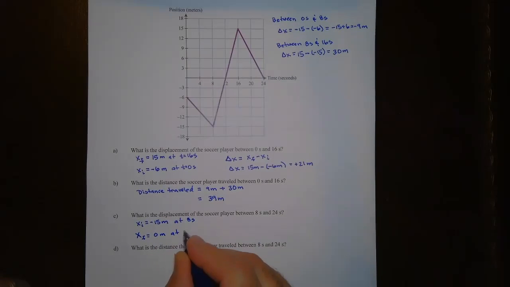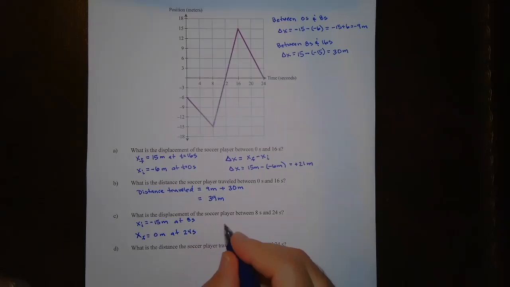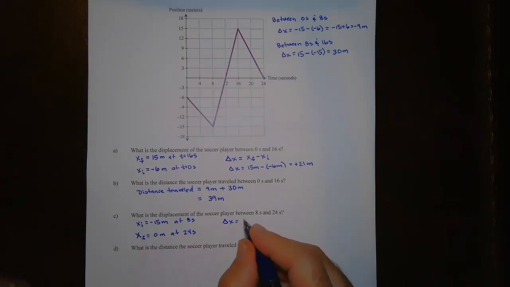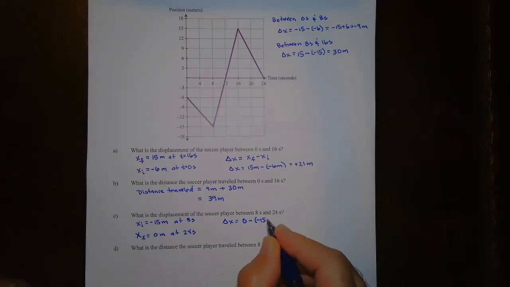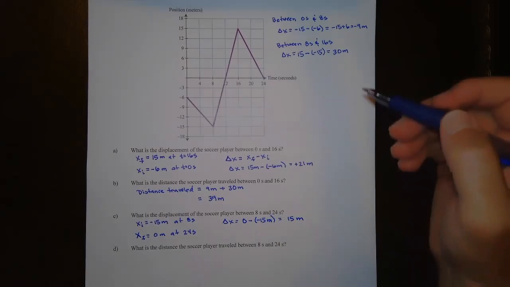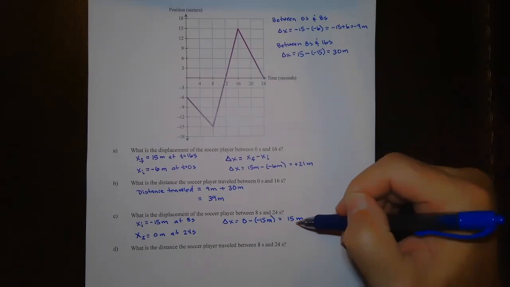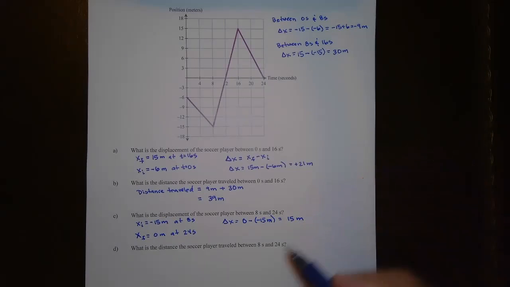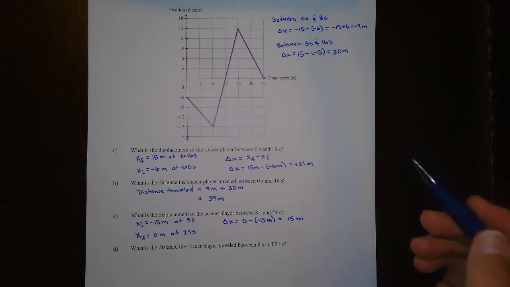at 24 seconds. So our delta x would be x sub f minus x sub i, right? So that'd be 0 minus negative 15 meters, right? And I should put 0 meters in here, but that becomes 15 meters. So the change is 15 meters to the right. From 8 seconds to 24 seconds, he moved 15 meters to the right. Okay.